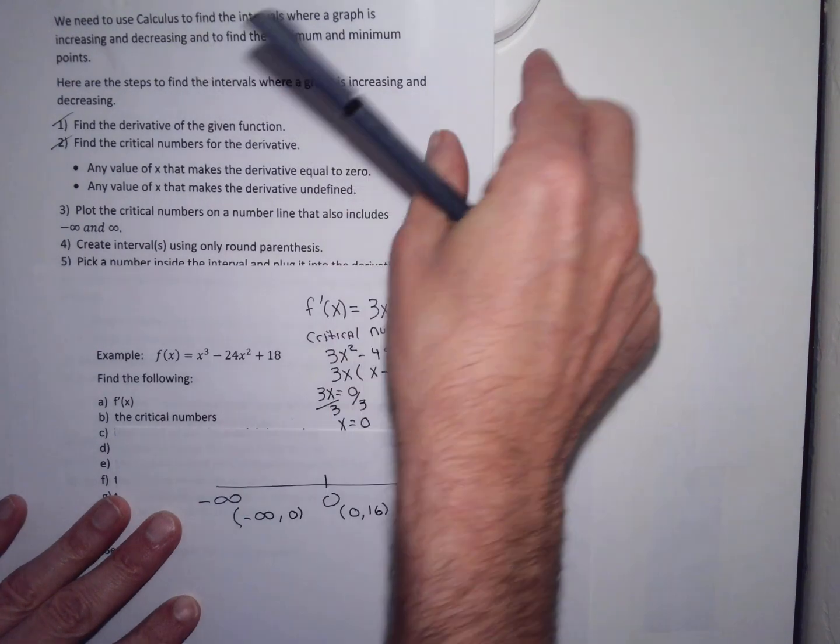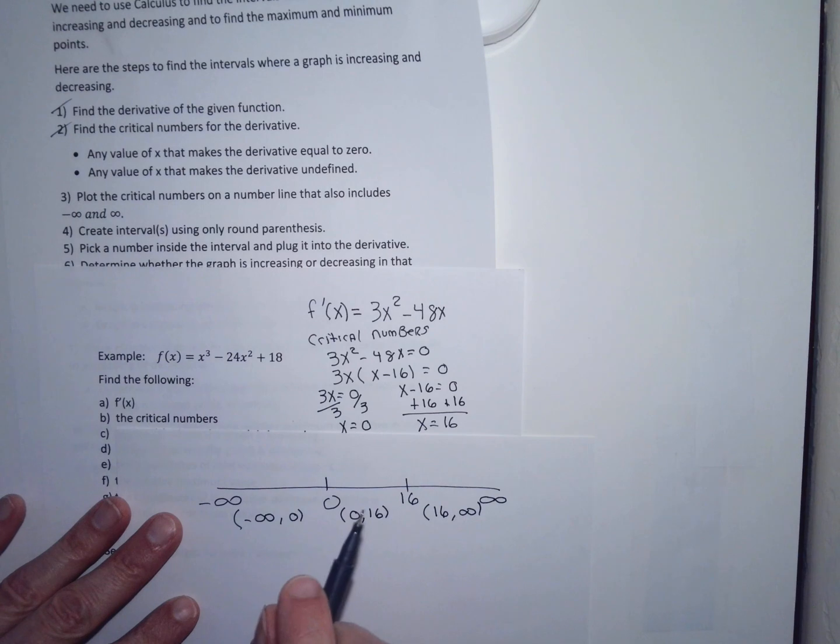Done with step 4. Move on to step 5, and this is the ugly step because I can have a different step than yours. Our answer is going to be the same in terms of what interval is increasing, what interval is decreasing, but here I need to find in these intervals if the derivative is positive, meaning the slopes of the tangent lines are positive and the graph is increasing, or if the derivative in that interval is negative, meaning the slopes of the tangent lines are negative and the graph is decreasing.